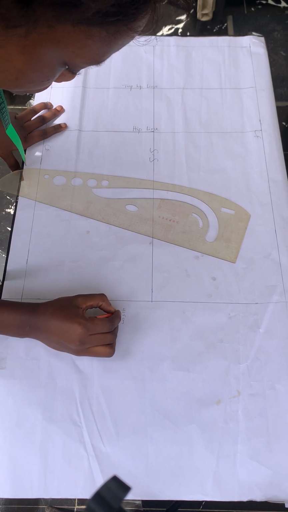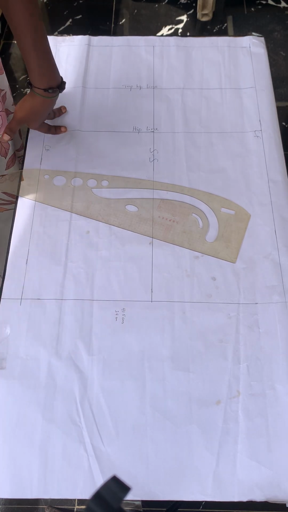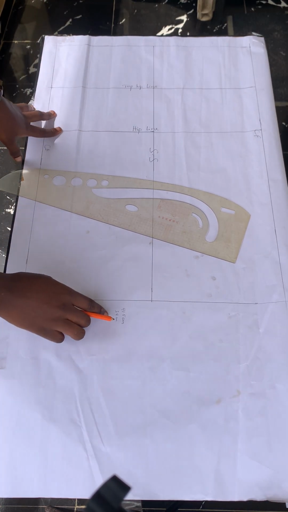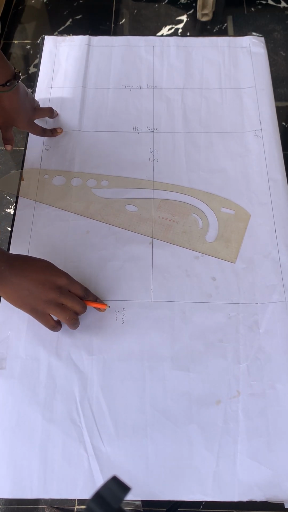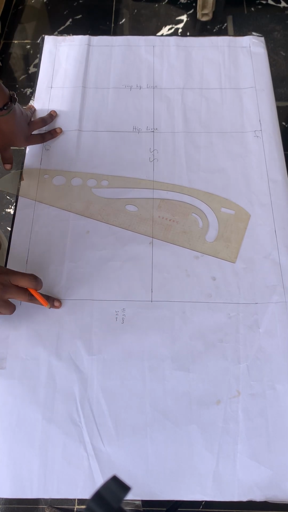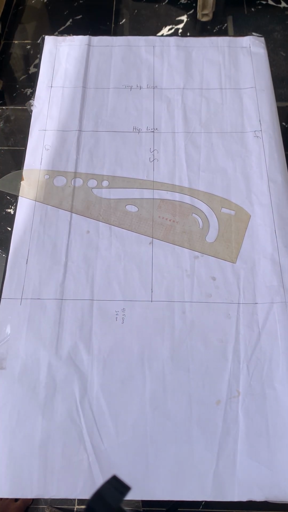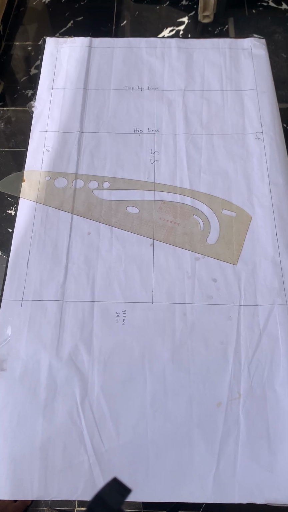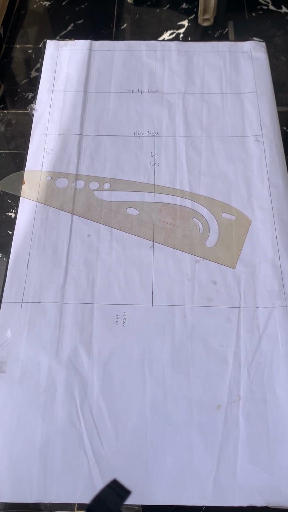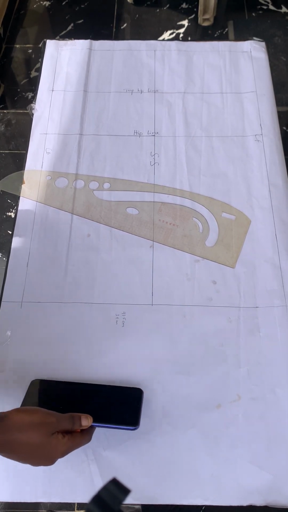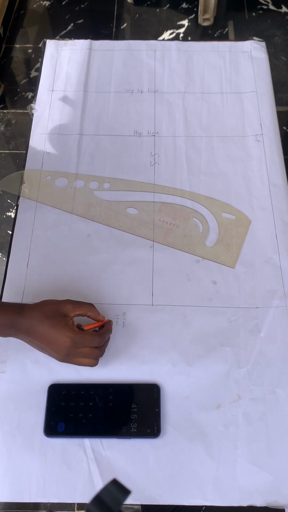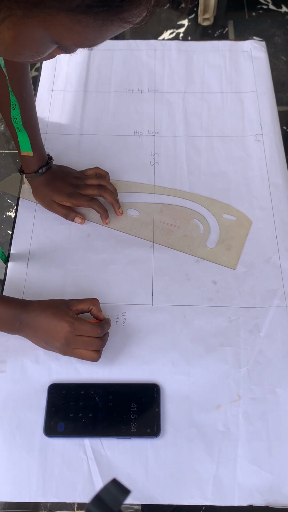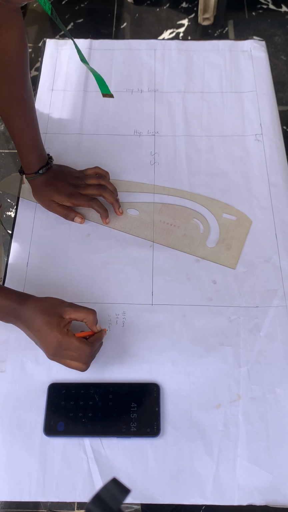So this is my waist, 34 centimeter. Next, I need to deduct 34 centimeter from 41.5 centimeter. So 41.5 minus 34 centimeter is going to give me 7.5 centimeter.